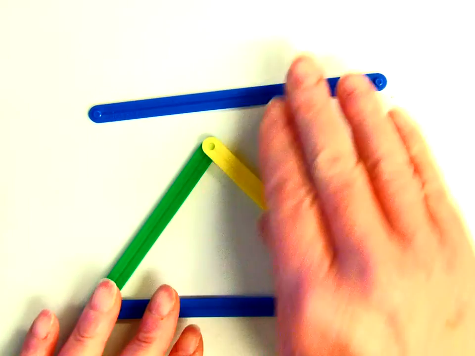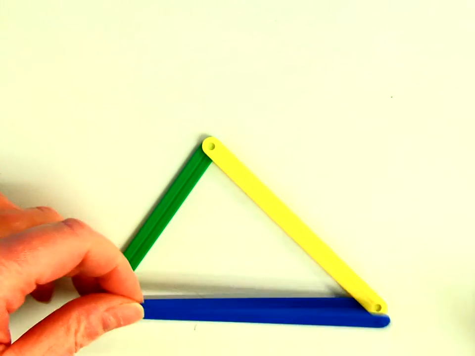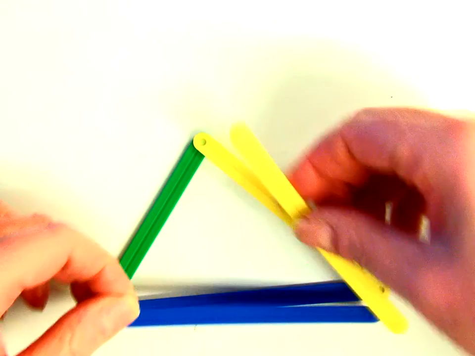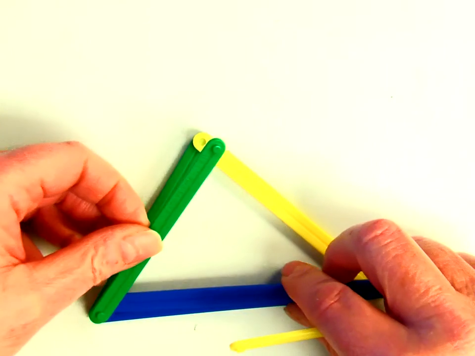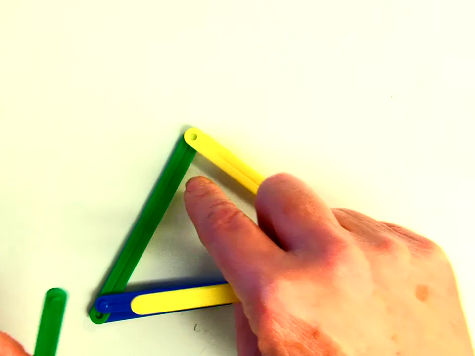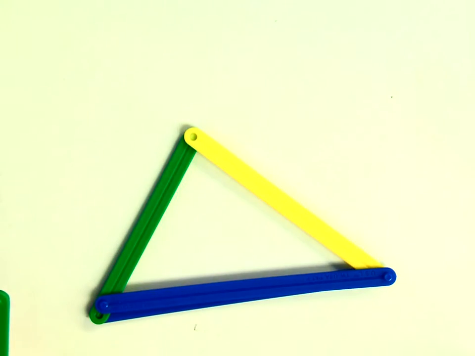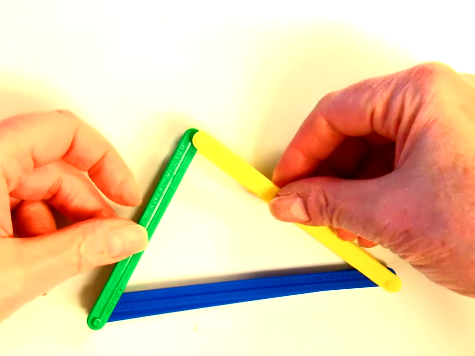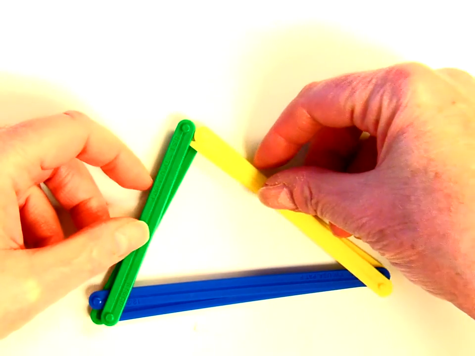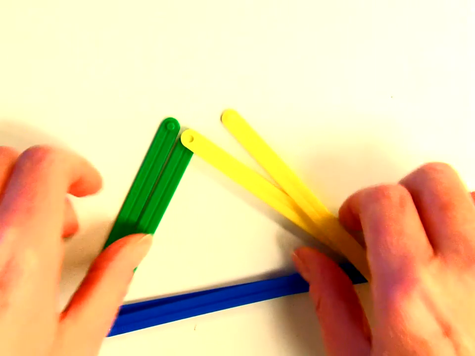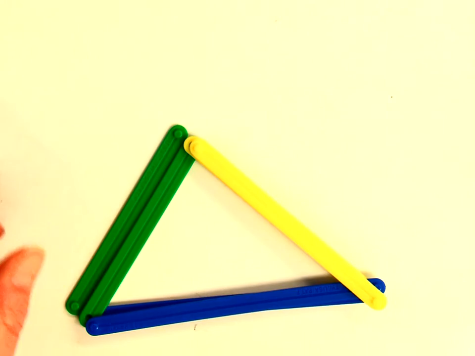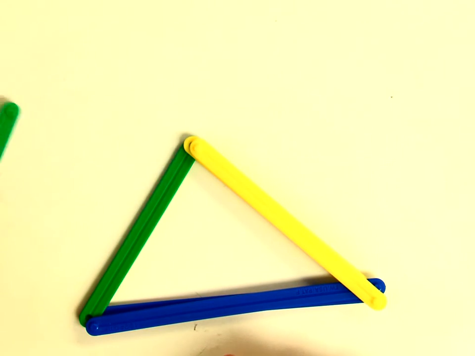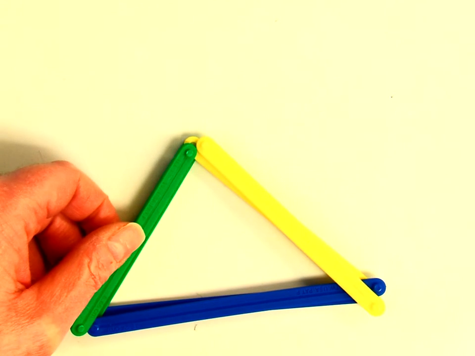Well, if this one has the same measure angle here and the same measure angle here, that means that the third angle has to be the same, and the only way that you can get these to be the same is to have all the same lengths with the same angle measures. Okay?